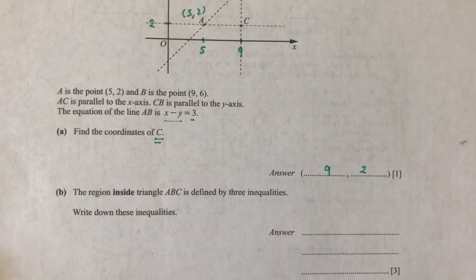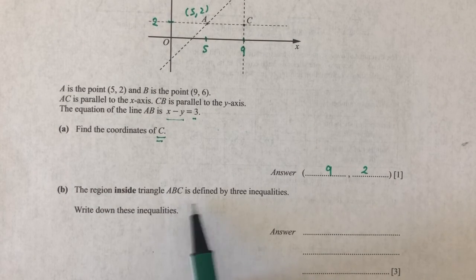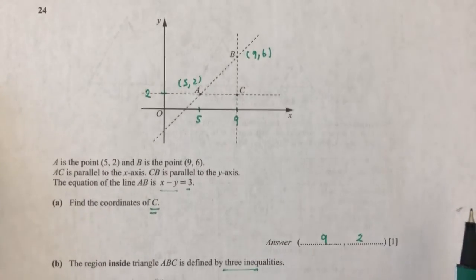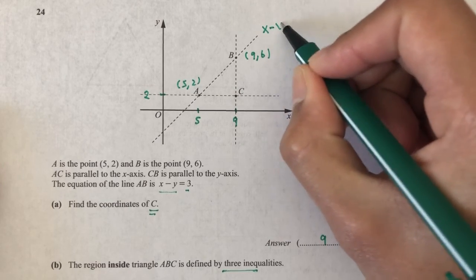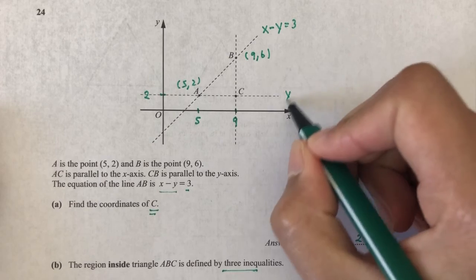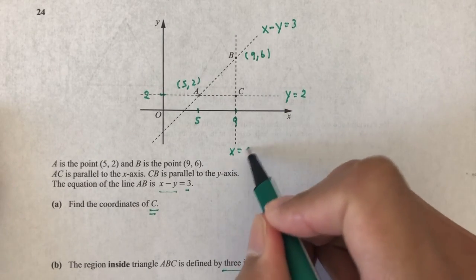Okay, so now question part B. The region inside the triangle ABC is defined by 3 inequalities. Write these down. So it's pretty easy. So we have the equation of the line here will be x minus y is 3. The equation of this line will be y equal to 2. And of this line will be x equal to 9.